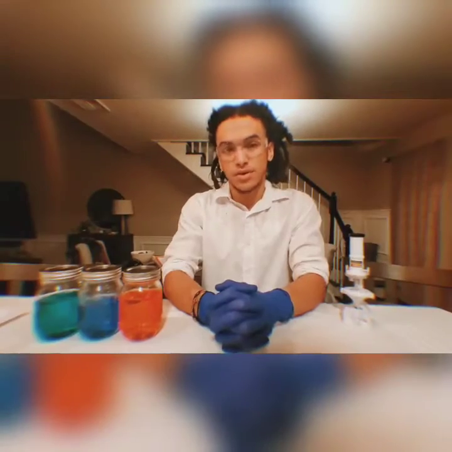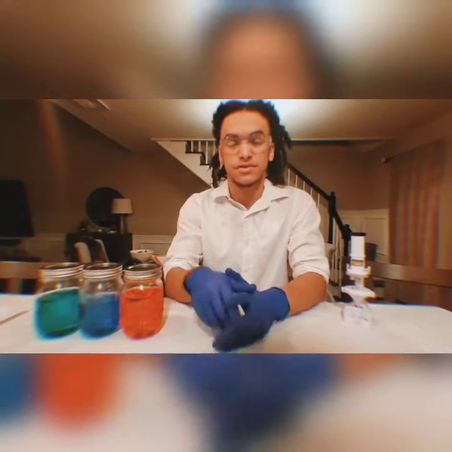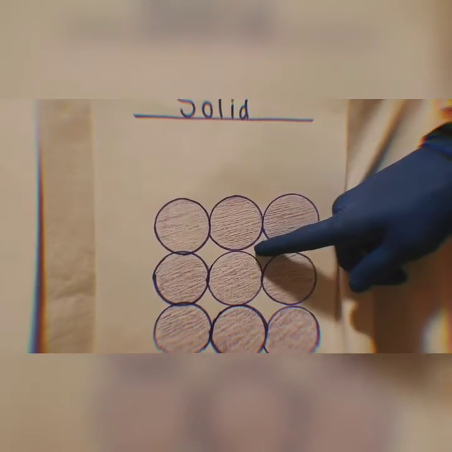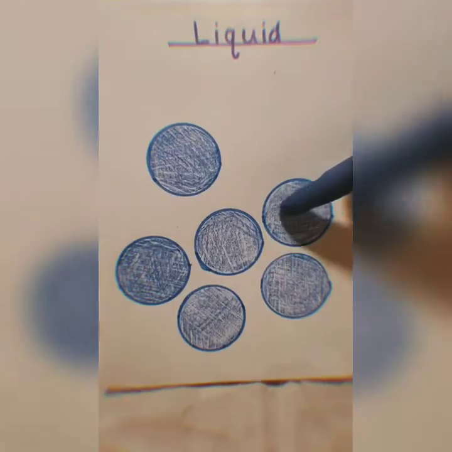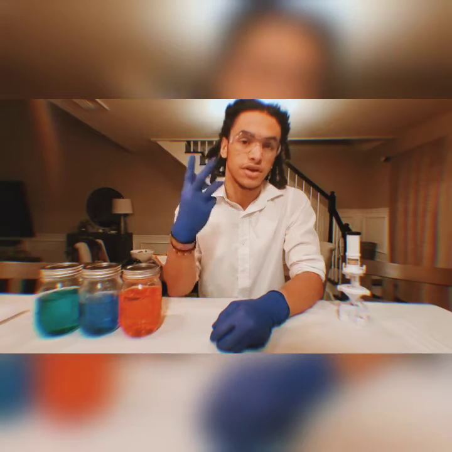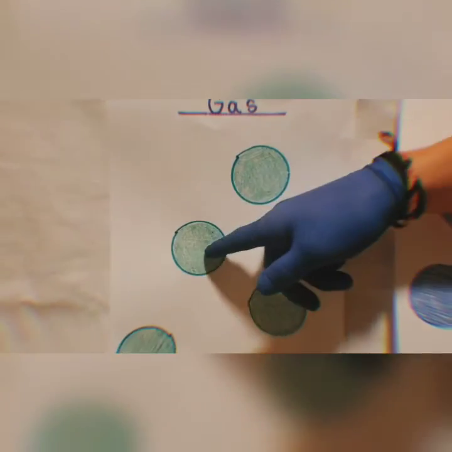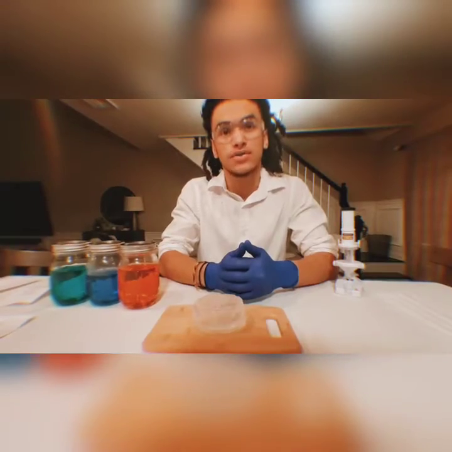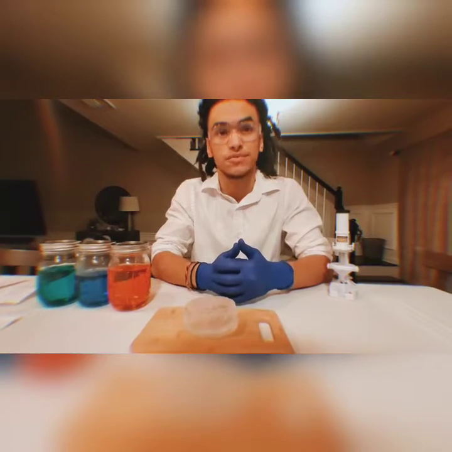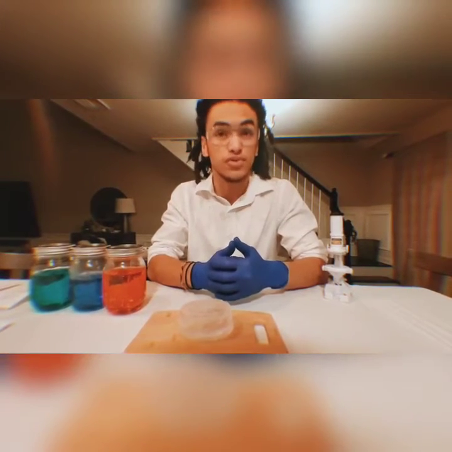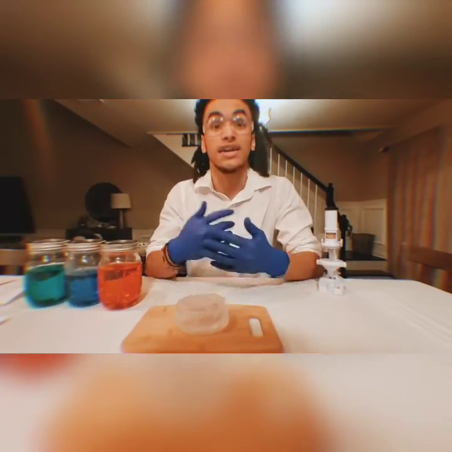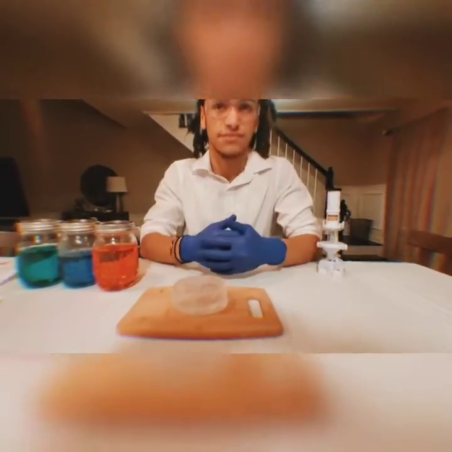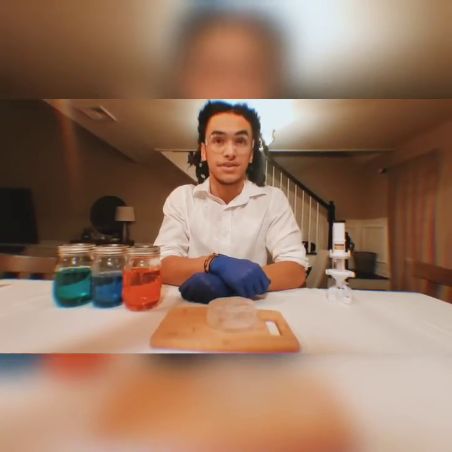The three states of matter that I'm going to discuss with you guys are: 1. Solid, 2. Liquid, and 3. Gas. All solids have a definite shape and volume. In solids, the particles move slowly, are tightly packed together, and travel on fixed paths. An example of a solid is ice. Ice is water in a solid state.